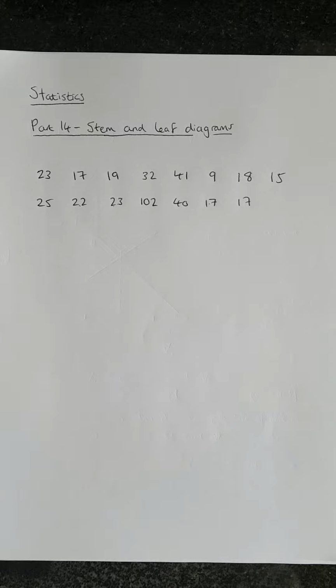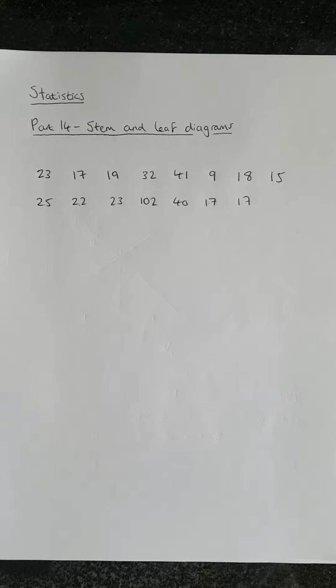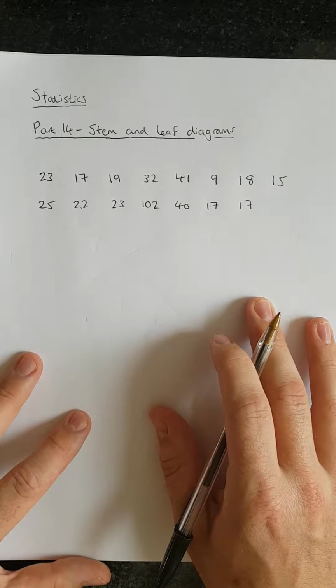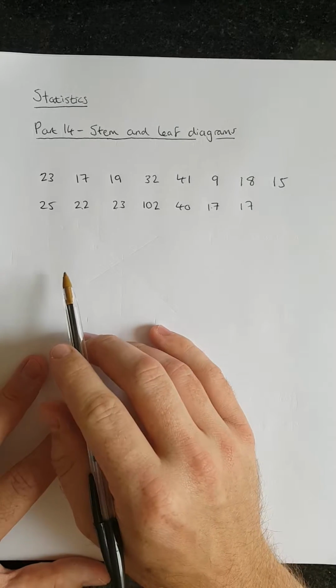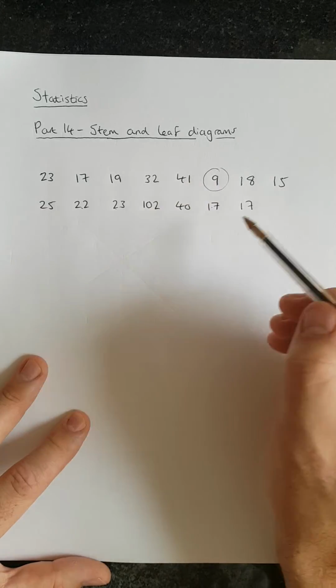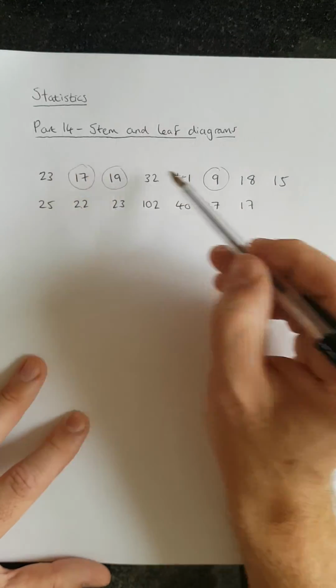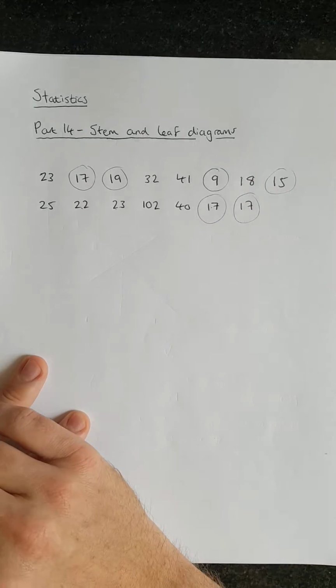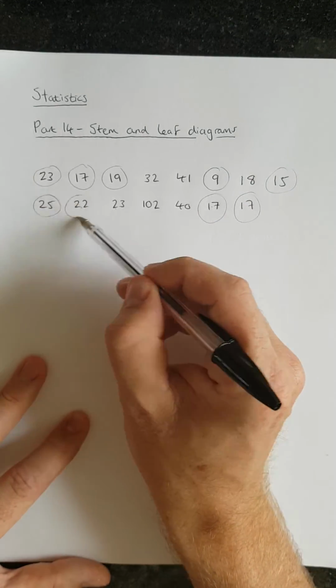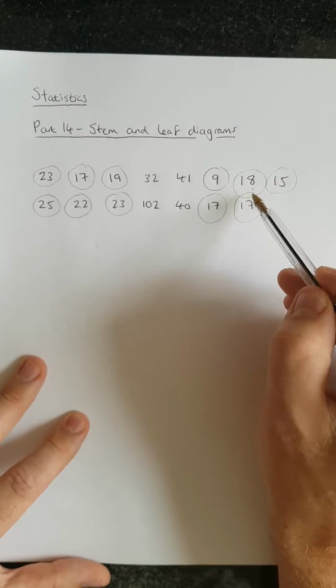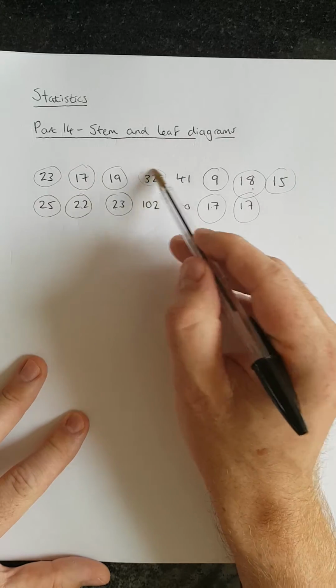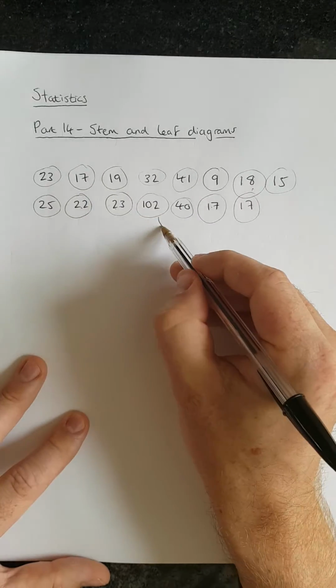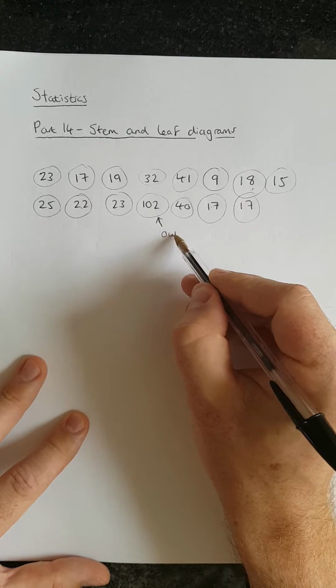Well, rather than looking at just the data like that and being able to say perhaps it goes from 9 up to 100 but there's lots around 20, let's try and draw something to help us visualise. So, we've got one result below 10, 1, 2, 3, 4, 5 results in the teens. Sorry, 6 results in the teens, that's why you circle them. 4 here in the 20s, 1 here, 2 here, and then an odd one, which if you remember from before, we call an outlier.